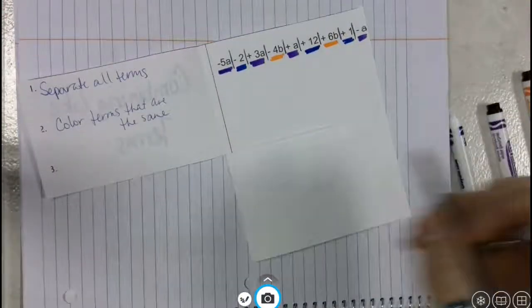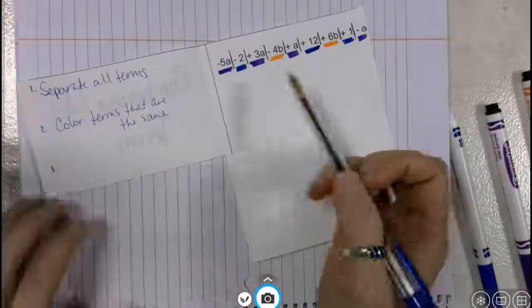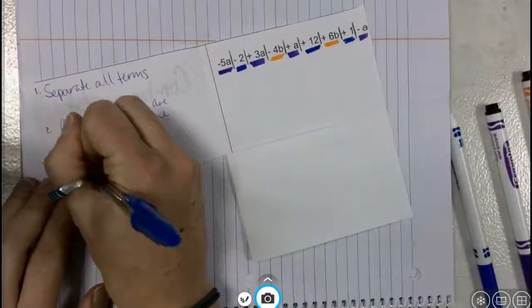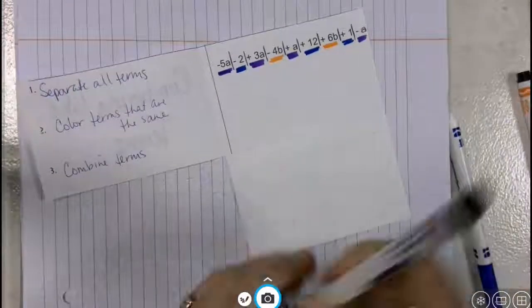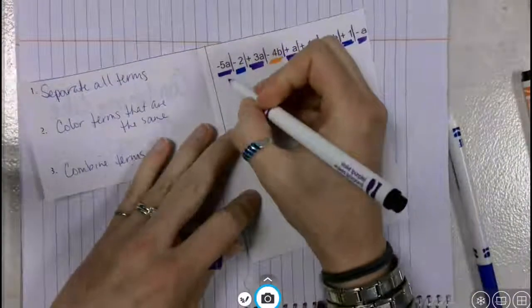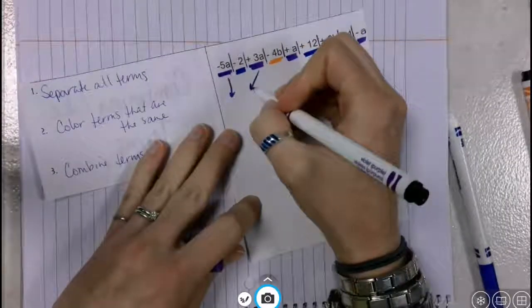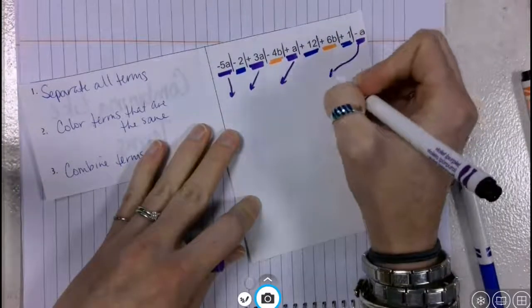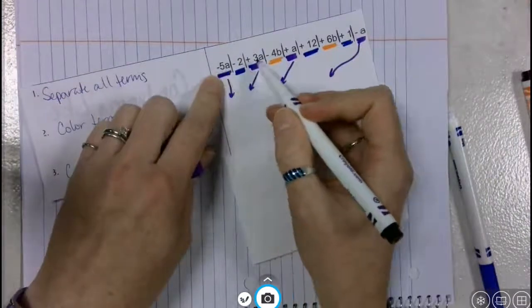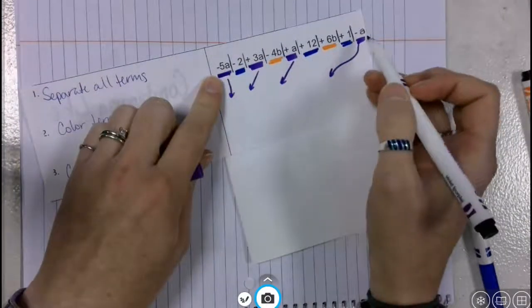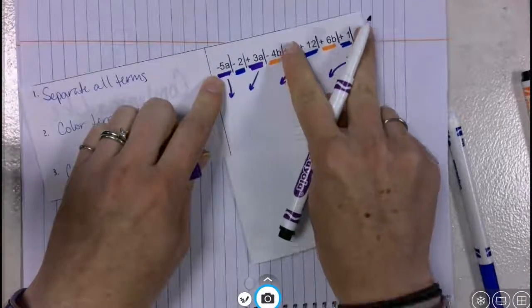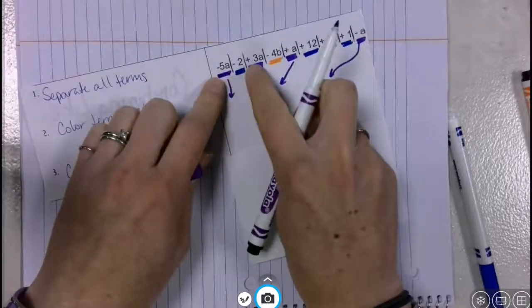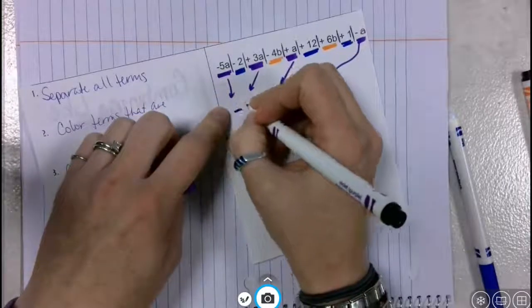So now that I've gone ahead and colored all of my terms that are the same, I'm going to combine terms. Okay, so first I'm going to start with my A's, and it doesn't matter which order you go in. So I see I have -5 plus 3 plus 1 minus 1. Well, I know that a plus 1 and a minus 1 will automatically get rid of each other. So now I'm looking at a -5 plus 3, which would give me a -2A.